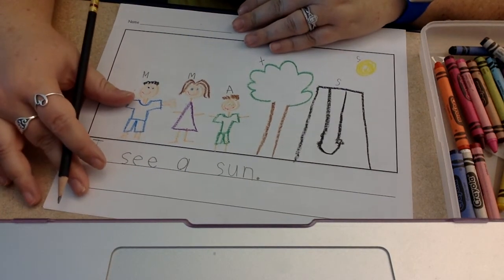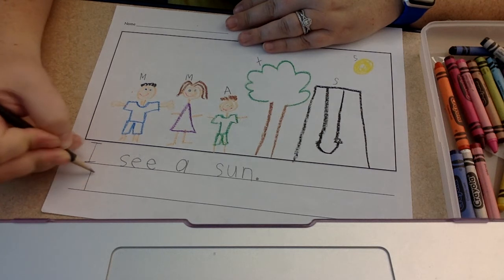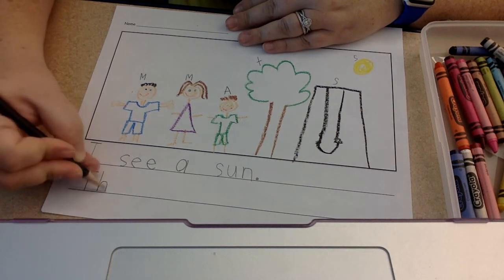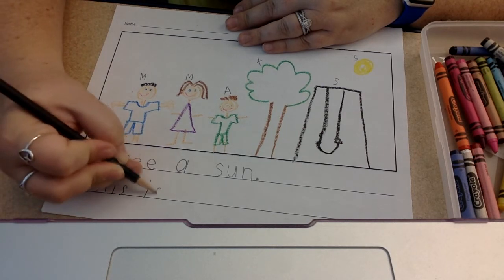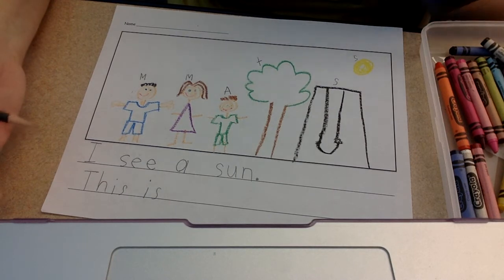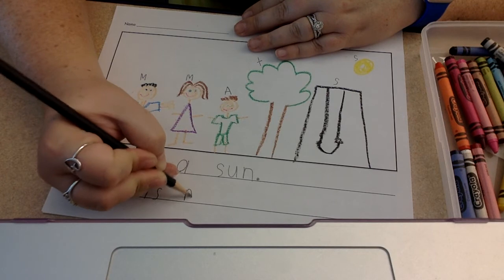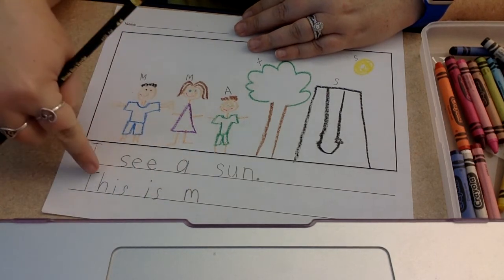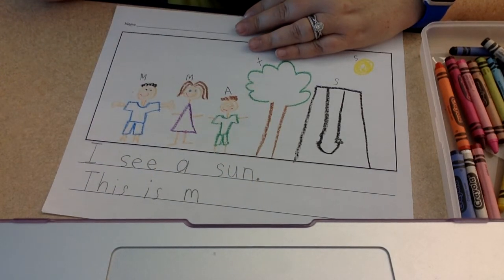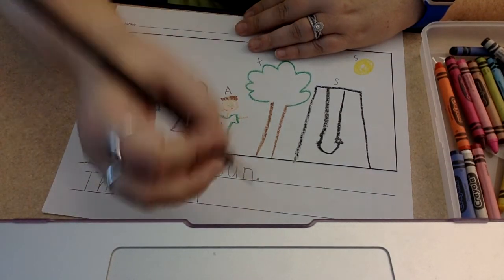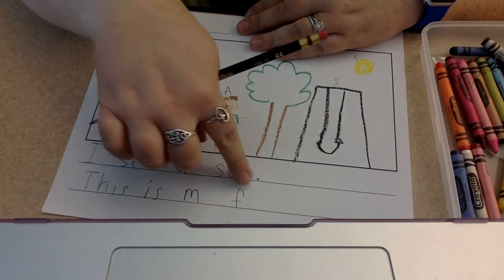Just write what you know. That's where we always start with. So I could write this. Let's see. This is, I want to write the word my, but I don't know how to write that word. But I know that the first sound is my. So I'm just going to write the letter M. This is my family. See, family is a long word too that I don't really know how to write, but I know that the first sound is the F. So I know that this says, this is my family.